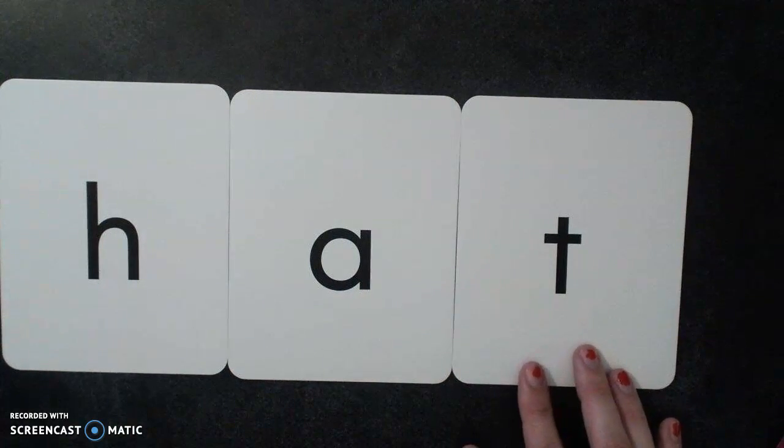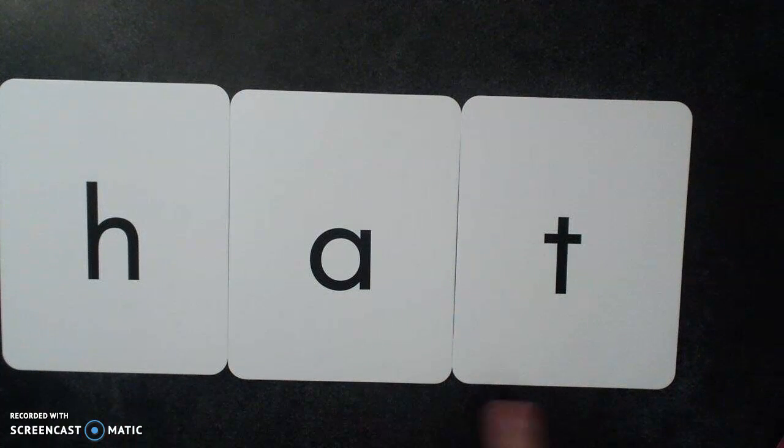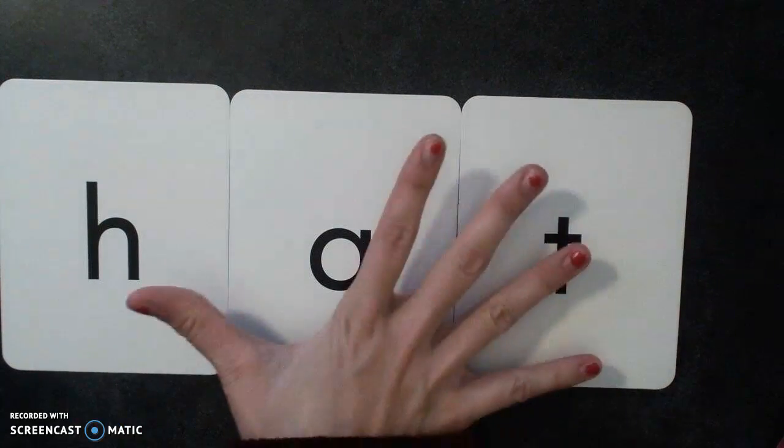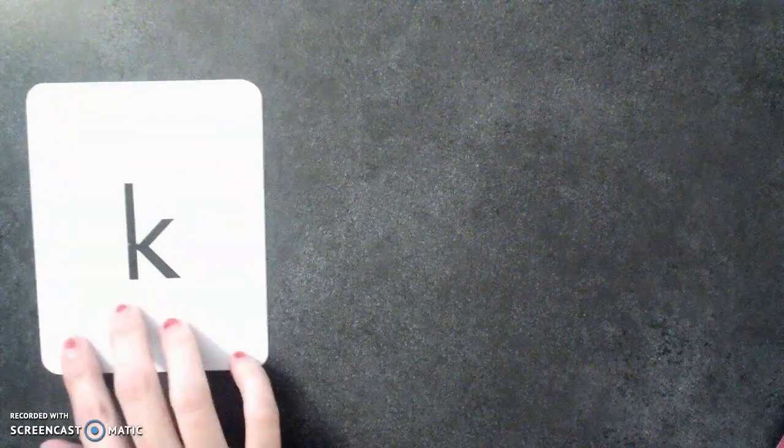All right, let's see what words we're blending. Hat. Hat. Awesome job, boys and girls. We just blended the word hat. All right, we've got one more up our sleeve. Let's see if we can do it.